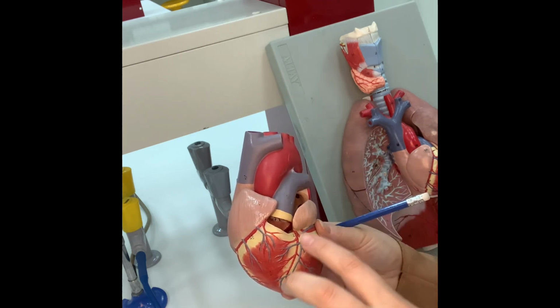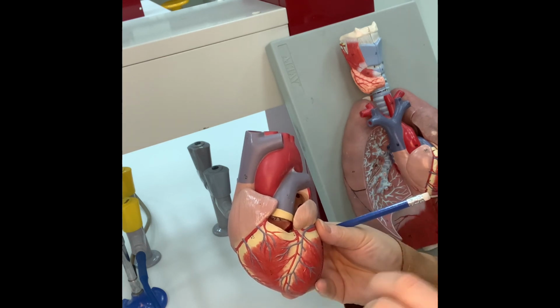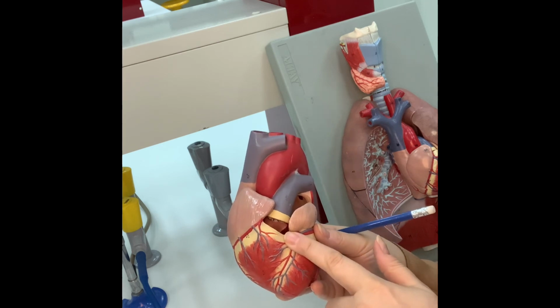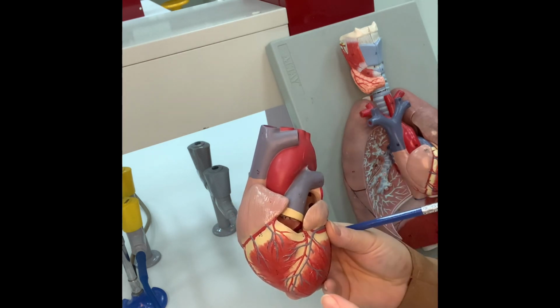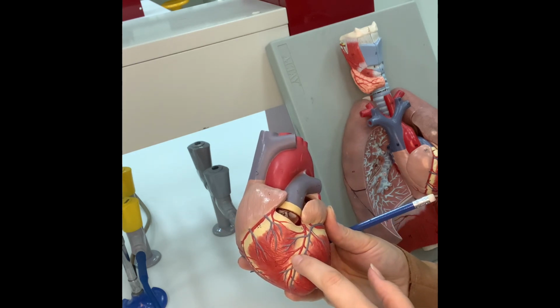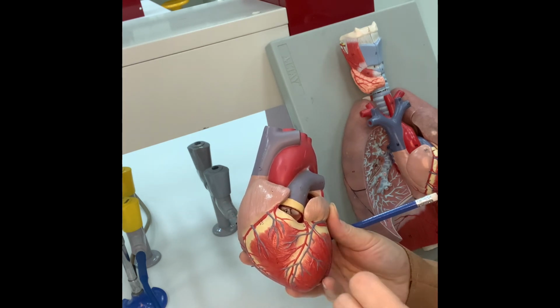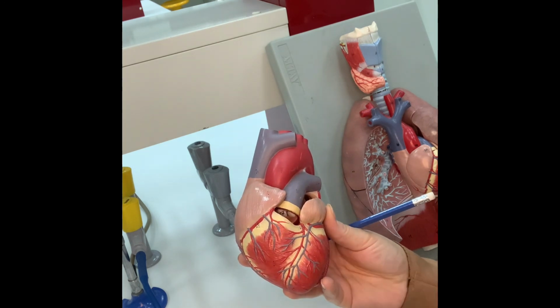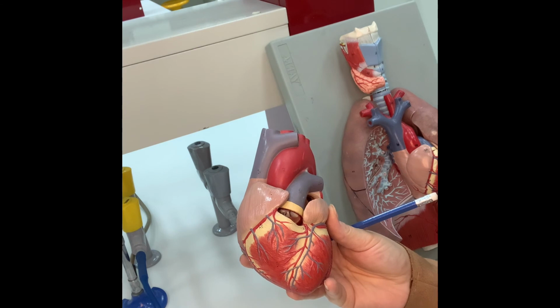When we speak about the circulatory system, the first thing that pops into your head is the heart. Now, it doesn't consist of the heart only. It consists of the heart, the arteries and the veins as well, because this is where the blood passes through, and blood is part of the circulatory system.